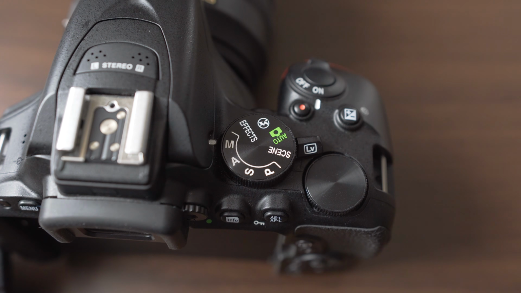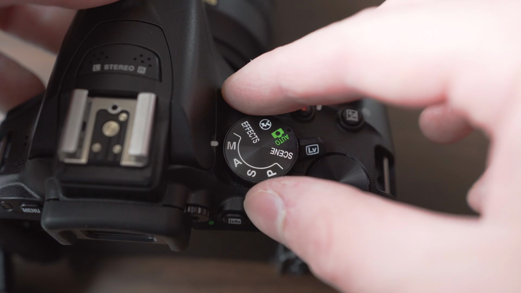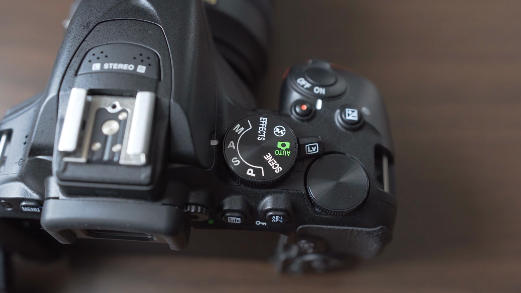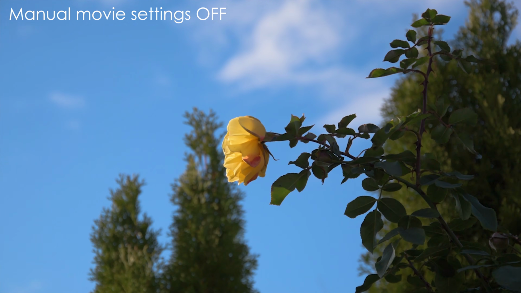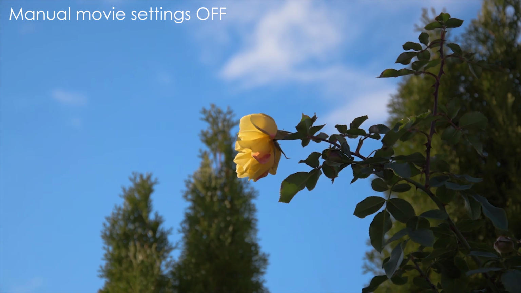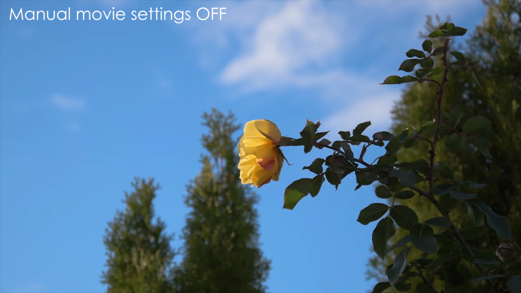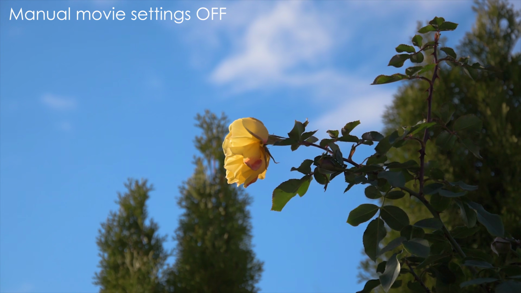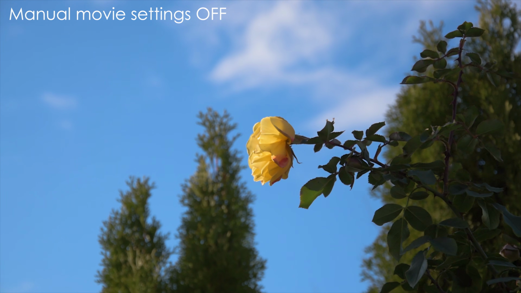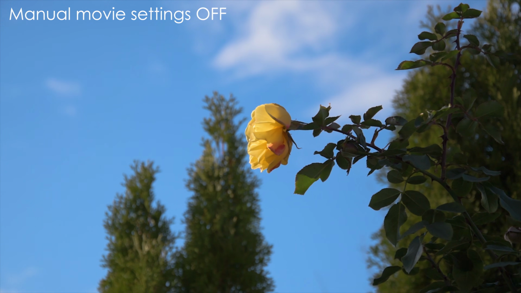You can also shoot in aperture priority and shutter speed priority when manual movie settings are on, and the main dial is set to A or S. Fortunately, this camera has really good metering, so unless you shoot in some difficult conditions, the camera will set the exposure correctly most of the time. And for casual non-professional shooting, I actually encourage users to use auto settings.